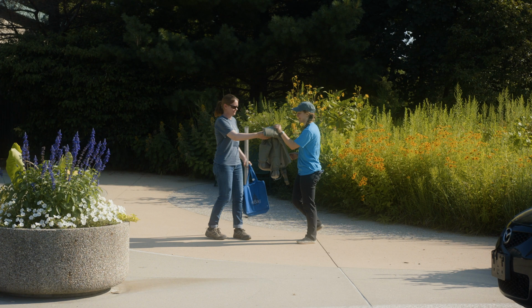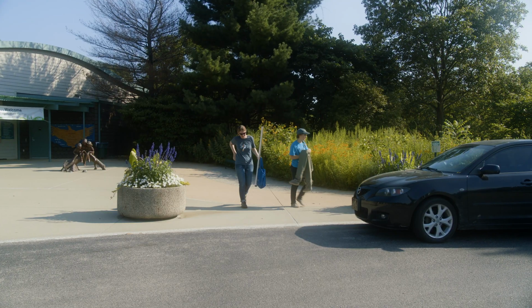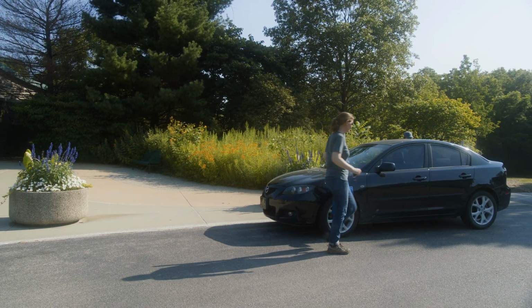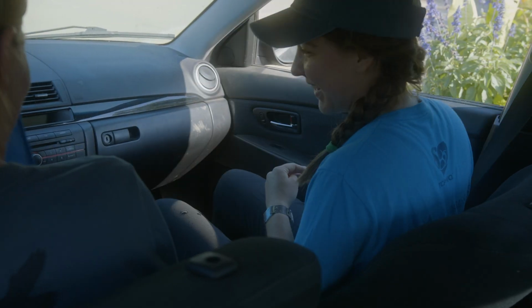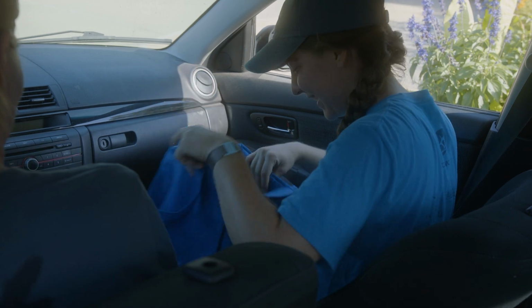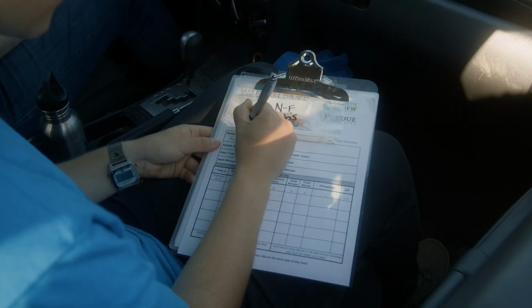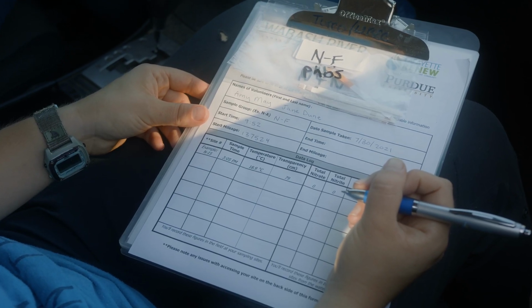You have picked up your supplies, chosen who will be entering the streams, and now you're ready to start sampling. First, choose who will be driving your vehicle and who will be navigating. Enter your vehicle and fill out the top portion of your data sheet with the names of everyone in your group, your assigned sample group, date, start time, and start mileage on your vehicle.